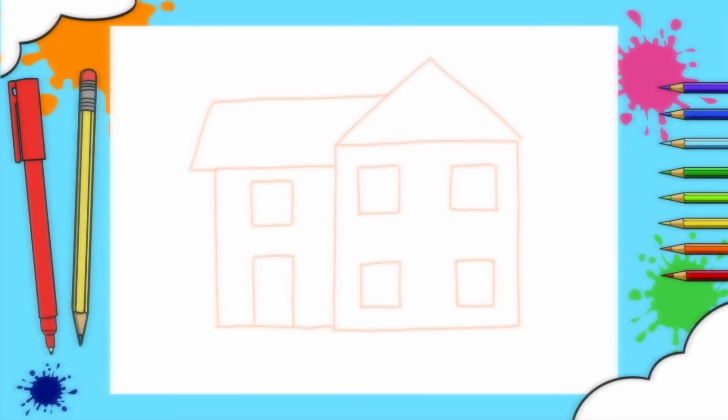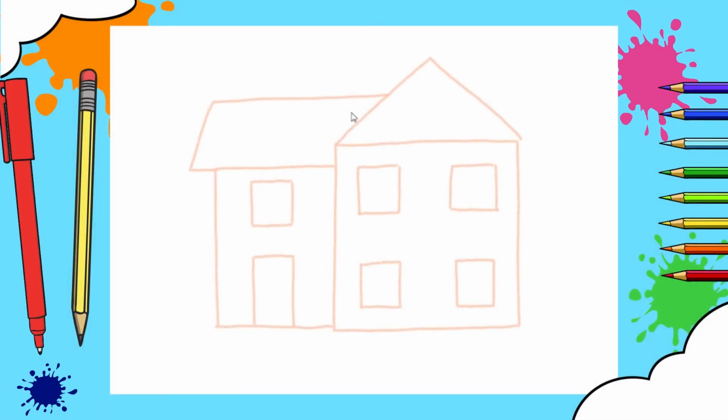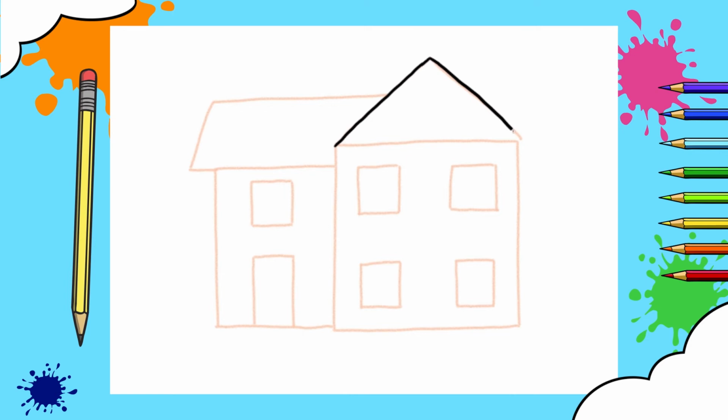As the basic shapes have been completed, it's time to pick up the pen and finish your amazing drawing. Start off by tracing over the roof and walls of the house. It doesn't matter if the lines aren't super straight, but you can always use a ruler if you want them to be.